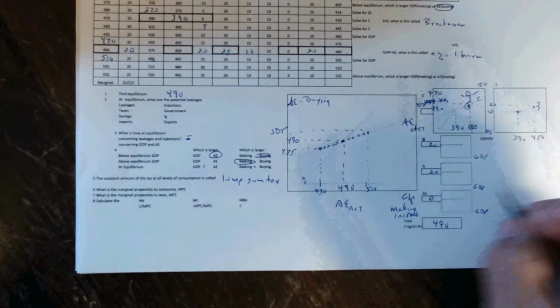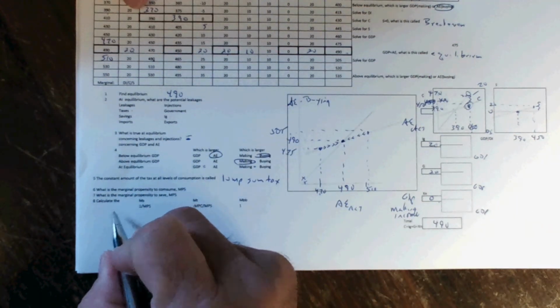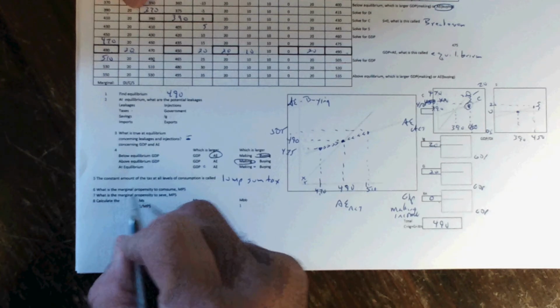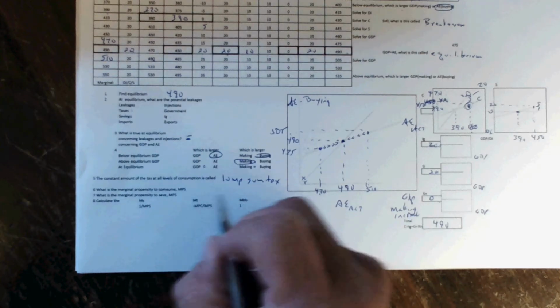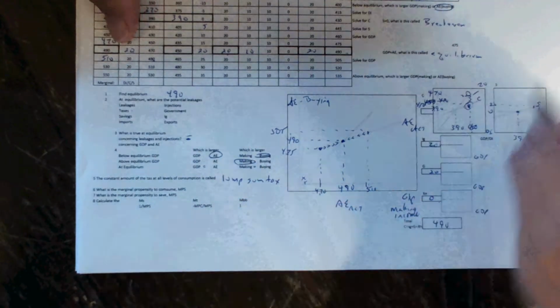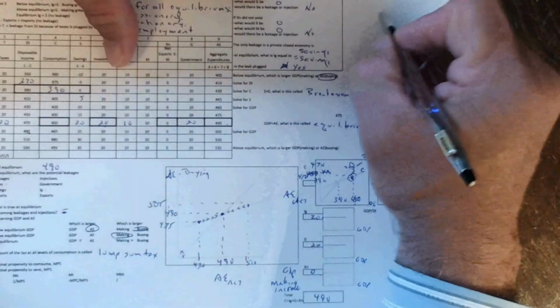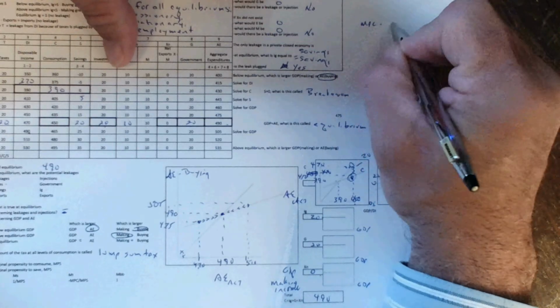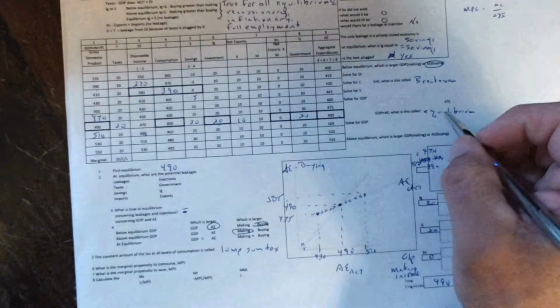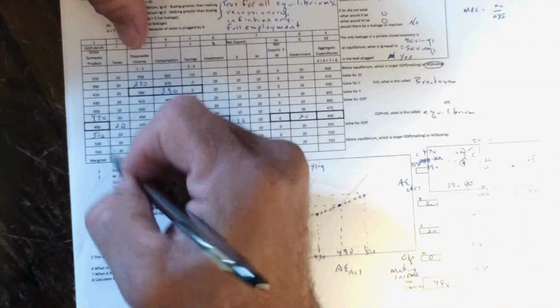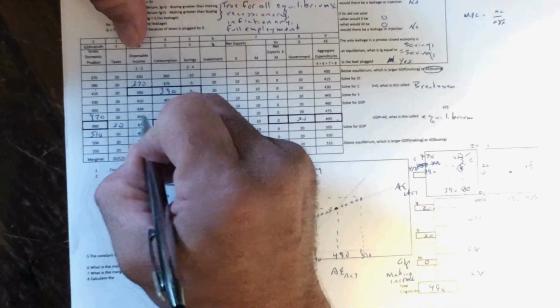Now, if we try to calculate the multiplier, we're going to need to know what the marginal propensity to consume and the marginal propensity to save are. The marginal propensity to consume equals the change in consumption divided by the change in income. It doesn't matter what two points you take because it's a line. So let's take these two points.